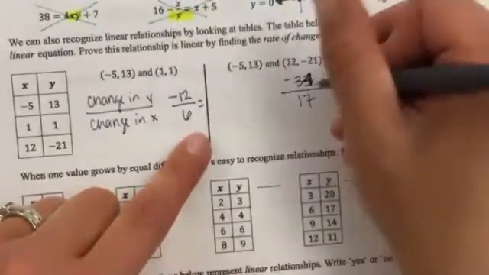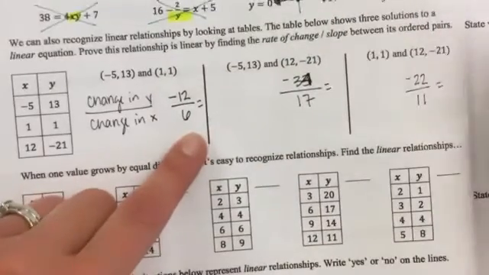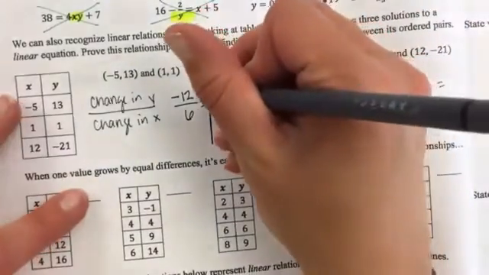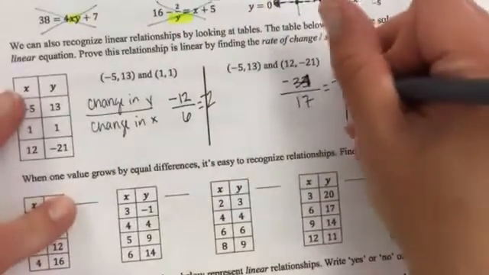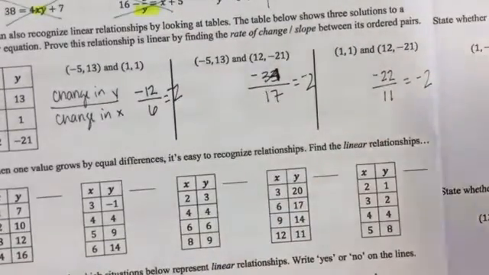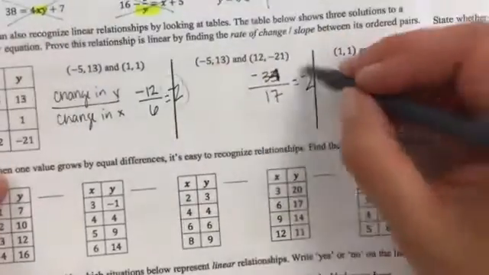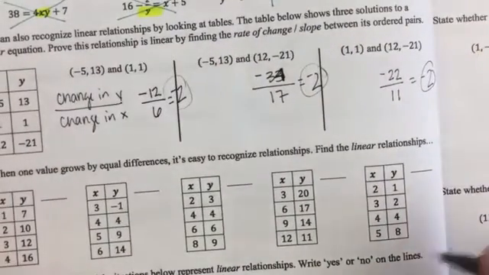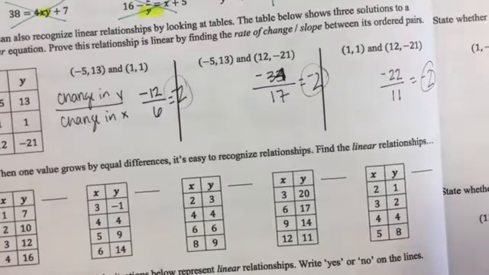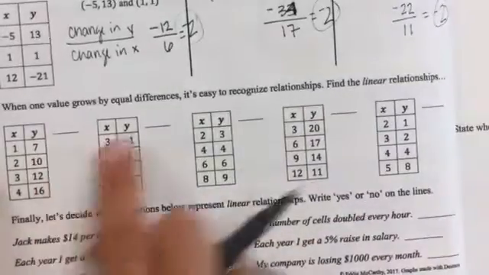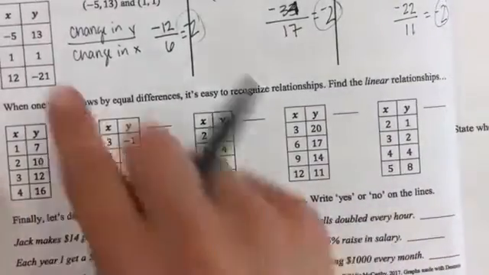Okay, so what do all these reduce to? They all look different right now, but what do they all reduce to? Not a half, but a negative 2. They all reduce to a negative 2. So if the rate of change is the same between all of your ordered pairs, that means that it's linear. It means it's a straight line.